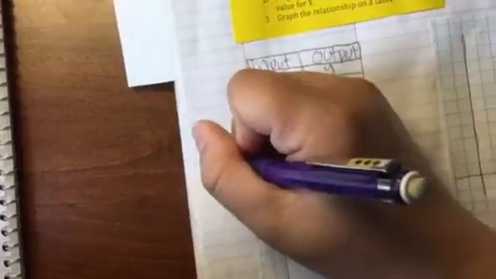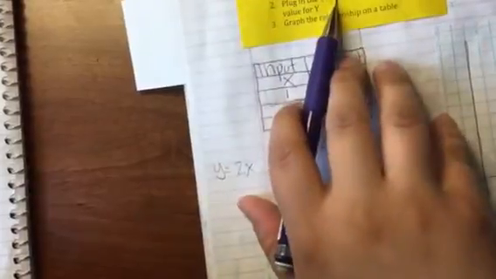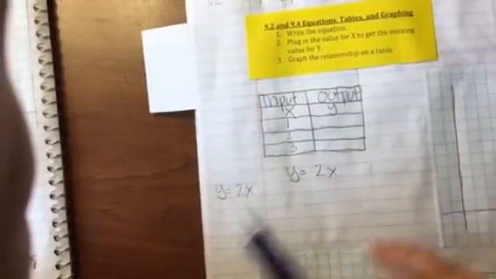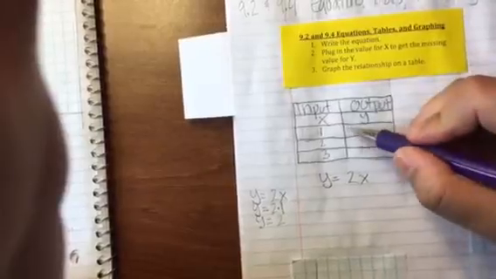So step one, you're going to write the equation. So I'm going to rewrite it as y equals 2x. And then I'm going to plug in the value of what I put in for x. So here I picked 1 to be the value, so I'm going to rewrite it as y equals 2 times 1. And then I'm going to go ahead and solve it. So y equals 2 times 1 is 2. So in my table up here, I'm going to put in 2 for the value of y when x equals 1.